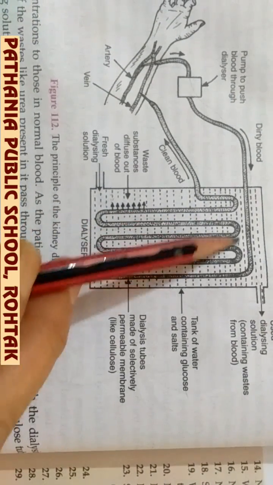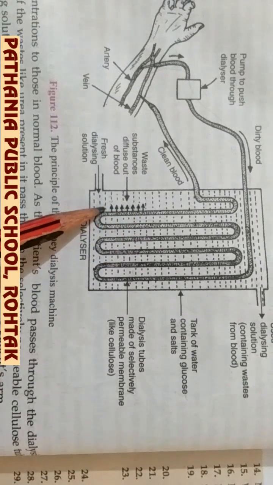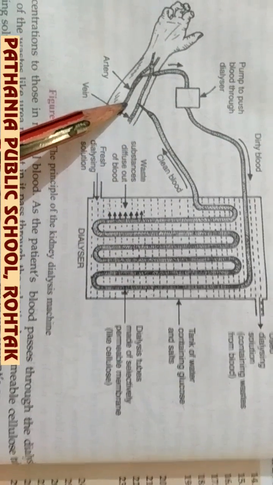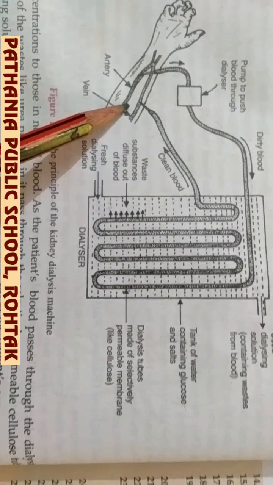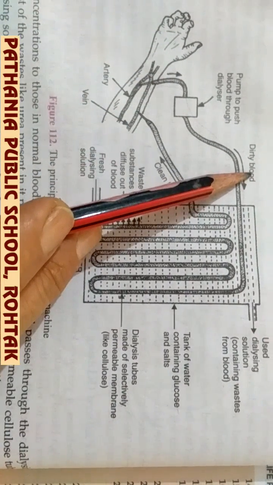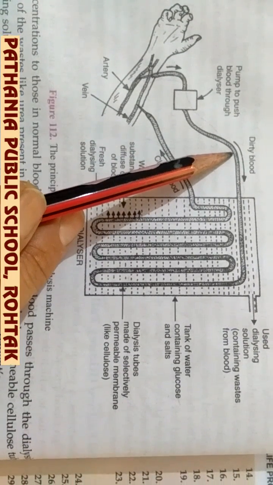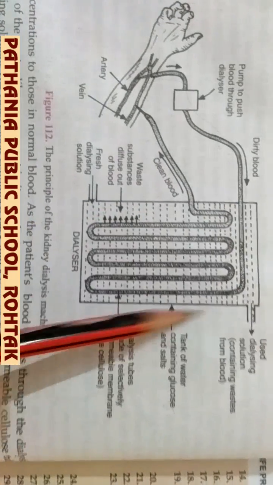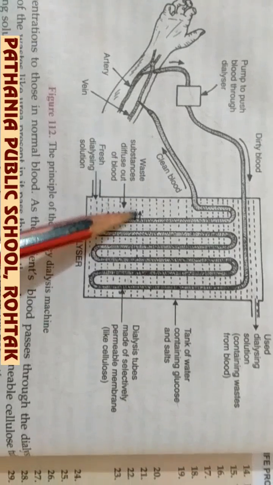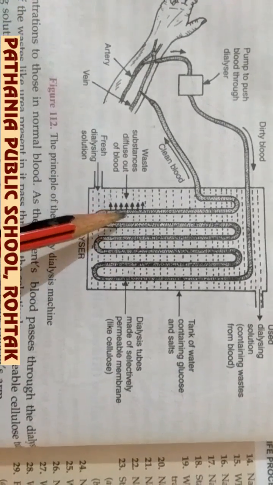Once the blood gets filtered, that means the waste material is removed, the cleaned blood is again pumped into the body. So from here, the dirty blood which is written here is the unclean blood containing nitrogenous waste material, and this is the blood from which the nitrogenous waste material, urea, uric acid and all other waste is removed just by the process of osmosis.